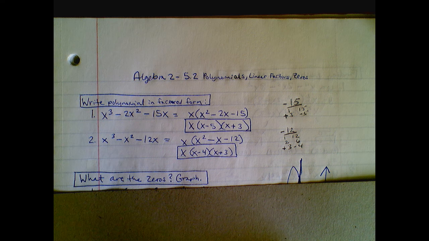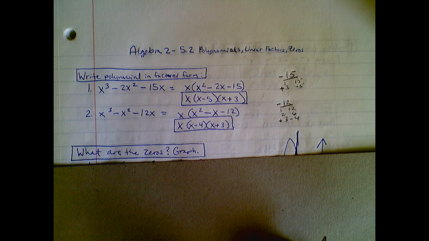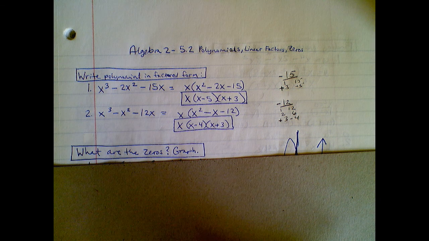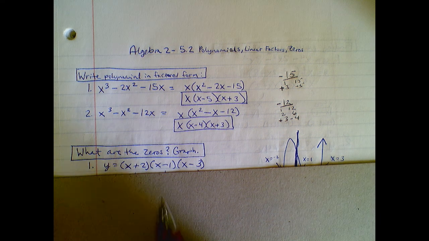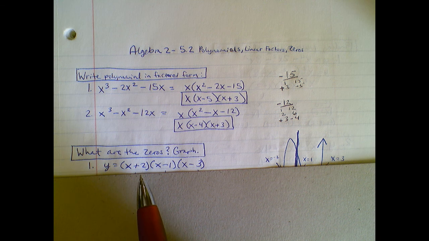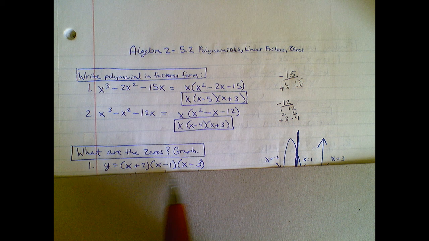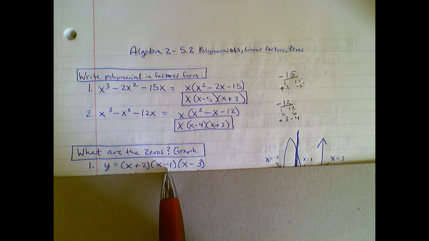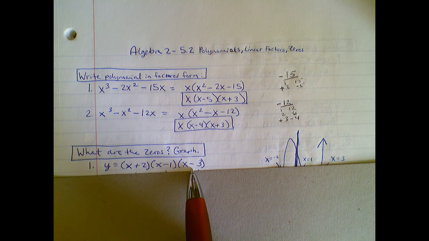Now, from here, why we need to know how to factor is they're going to give us an equation and they want to know what are the zeros. So if they give us this equation, and this one they were nice, they already gave it to us in factored form. So if it's in factored form and they want to know what are the zeros, then each of these factors, we're just going to set them equal to 0 and solve for them.